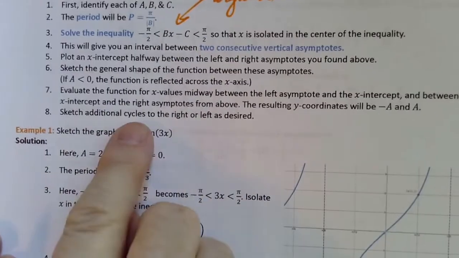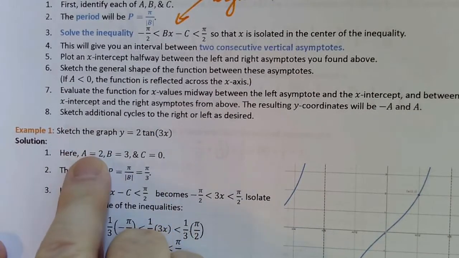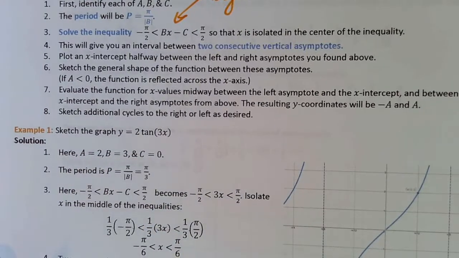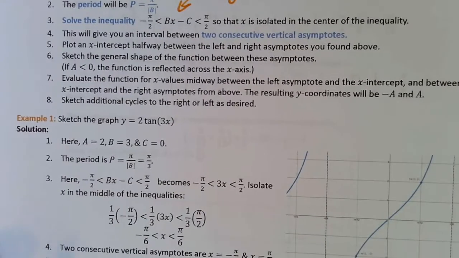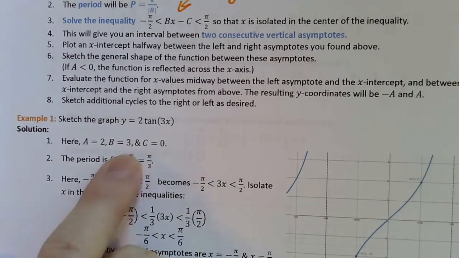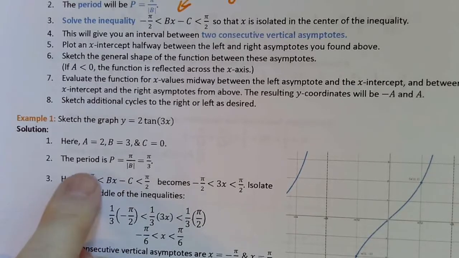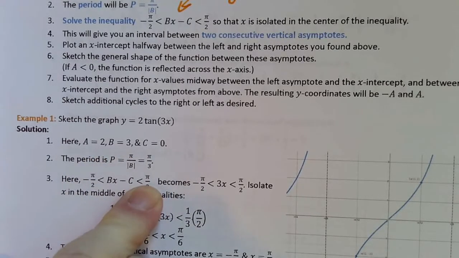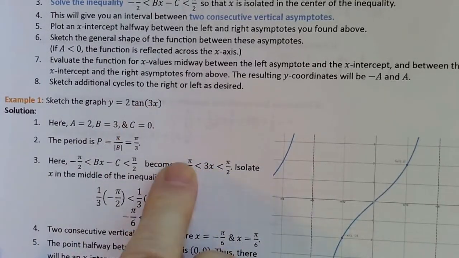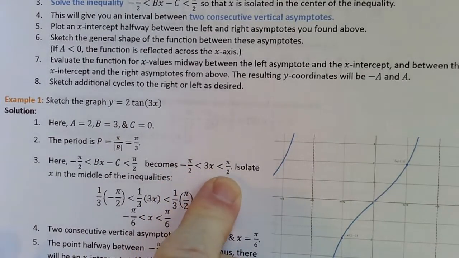So let's look at this example. We want to sketch y equals 2 tangent of 3x. So here a is 2, b is 3, and c is 0. The period is pi divided by b, which is pi/3. Now I'm going to take the whole argument, bx minus c, and put it in between the values negative pi/2 and pi/2 with inequalities. Our argument is just 3x, so we get negative pi/2 is less than 3x is less than pi/2.